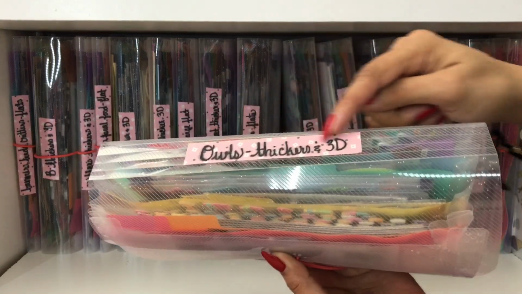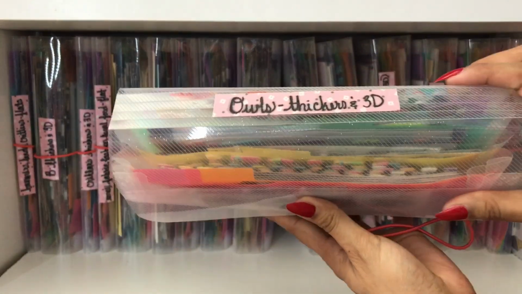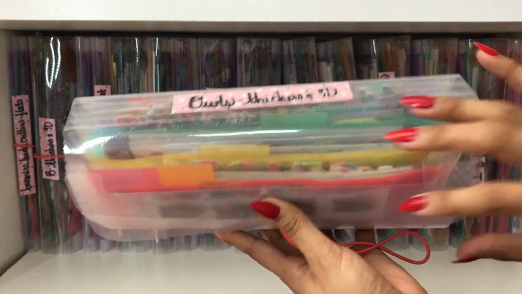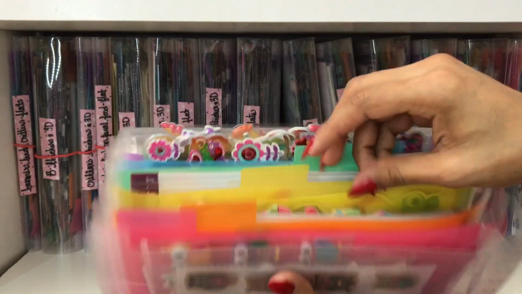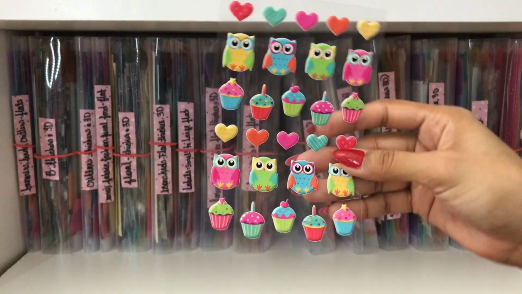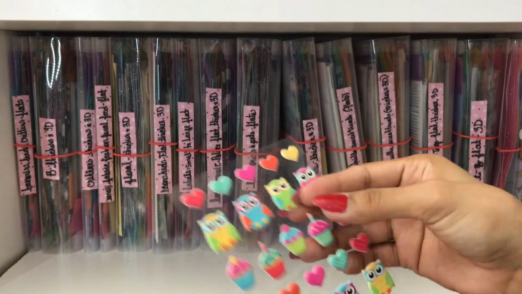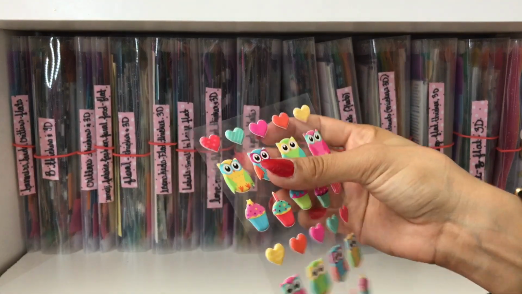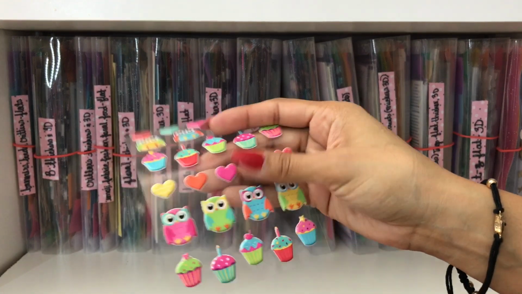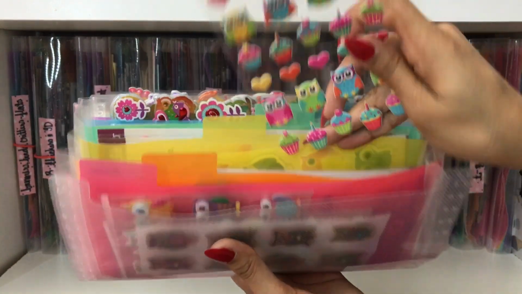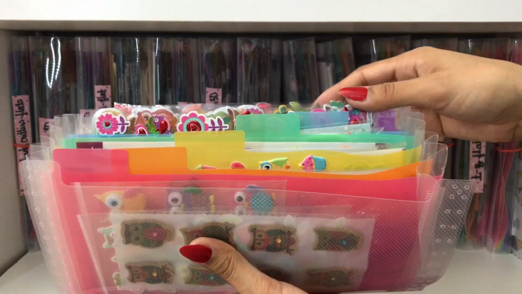So this is the owls category. As you can see, I have a ton of owl stuff, and I also have flats in the other pouch. This is a thicker sticker. It's a flat sticker, but it's nice and cushiony, and it's very thick, and you could definitely feel a lot of texture on this sheet. So that is a thicker sticker. It's thicker than your normal flat sticker.